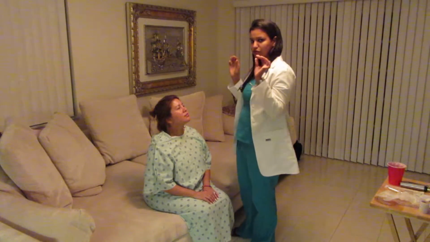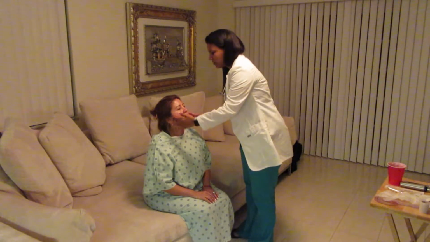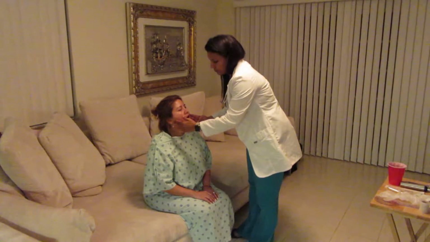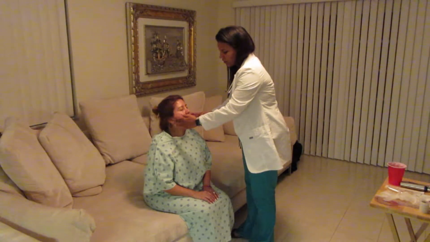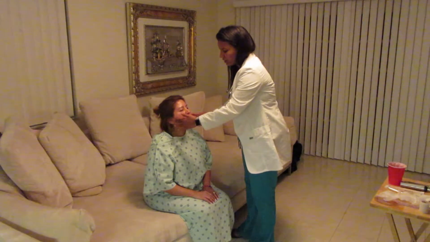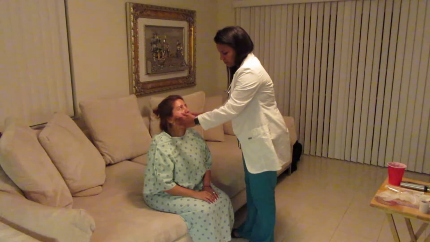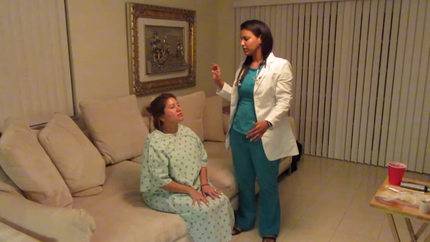Okay, I'm gonna put the palm of my fingers, 2 or 3 fingers, on top of her tragus over here, at her mandible. Okay, can you clench your jaw? Very good. Okay, can you open wide? Say ah. Okay, and close. Okay, can you move your jaw to the right and to the left? Perfect. Can you protrude your jaw forward? Good. Okay, I didn't feel any crepitus, or I didn't hear any weird sound.